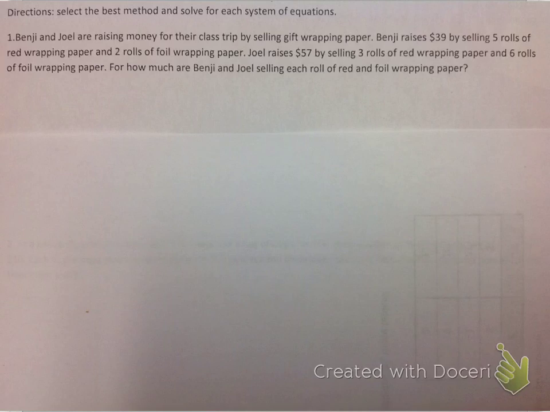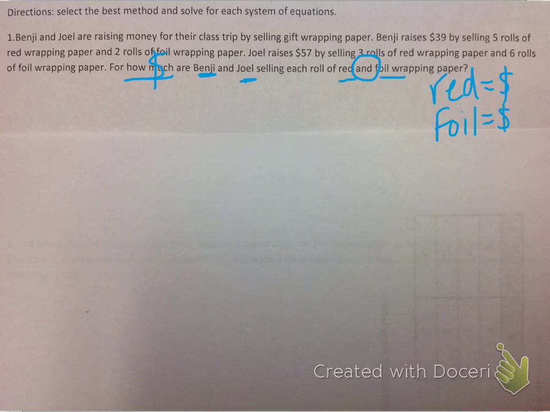So we've read it. Now we need to identify the question. So how much is asking us about money? Are Benji and Joelle, so there's 2 situations going on, selling each roll of red and foil wrapping paper. So by the end, we need to know red equals how much money, and we need to know foil equals how much money.